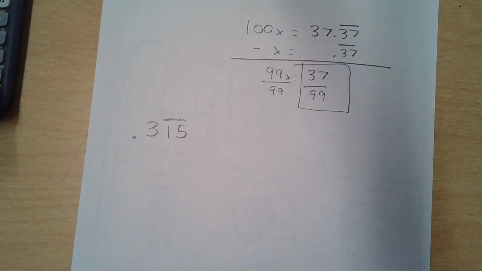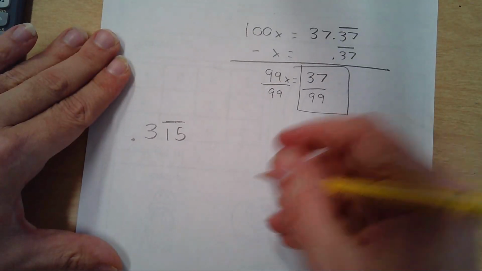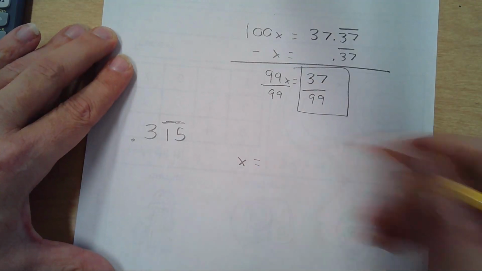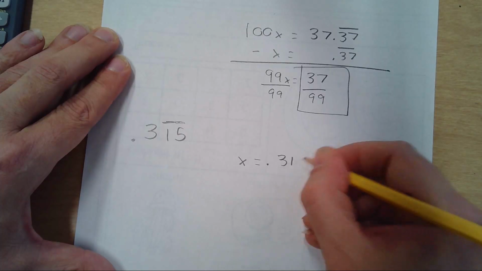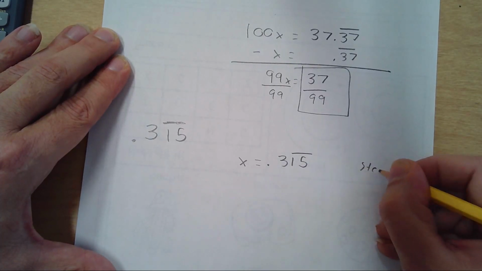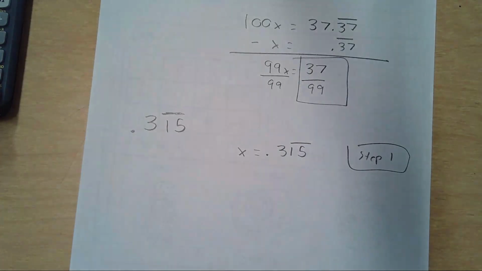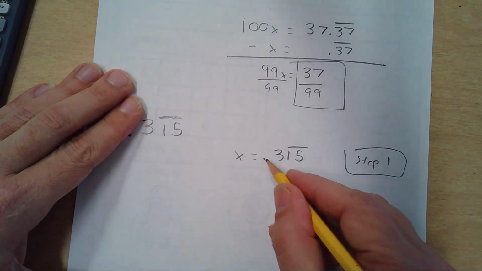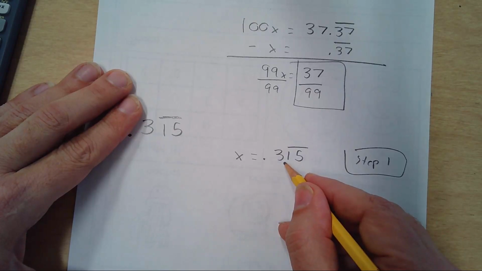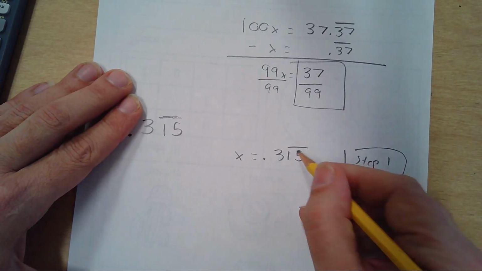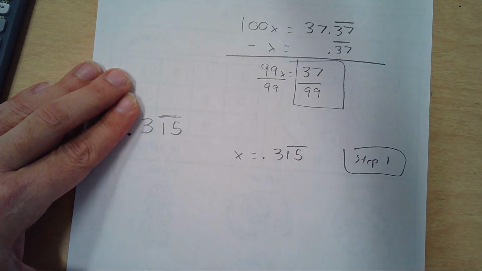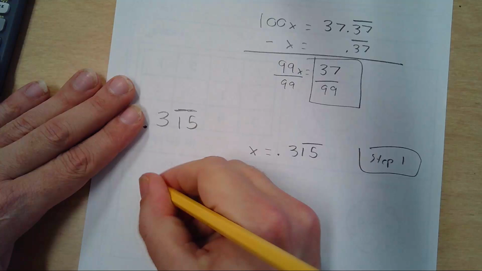So 5 steps. First, step 1, just write out x equals whatever I got. Step 2, I need to move that decimal so it's just to the left of wherever the repeating is going to begin, which means I need to move it 1 spot, so I'm going to have to multiply by 10.